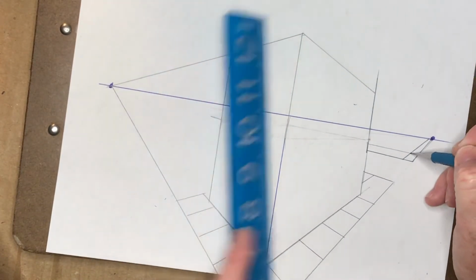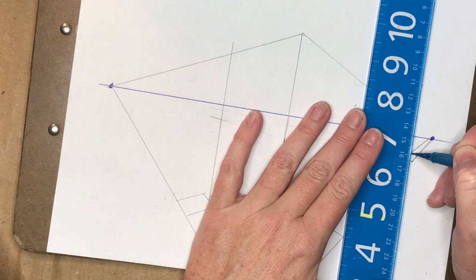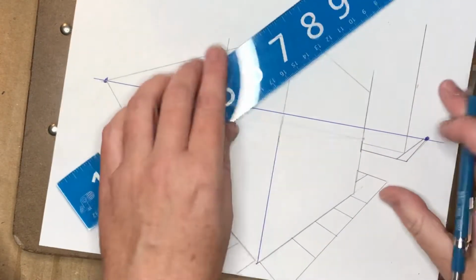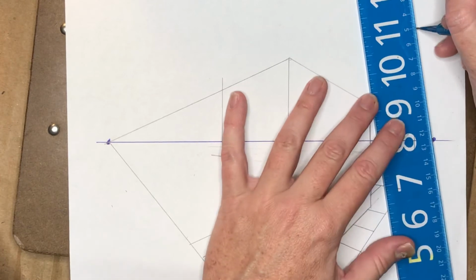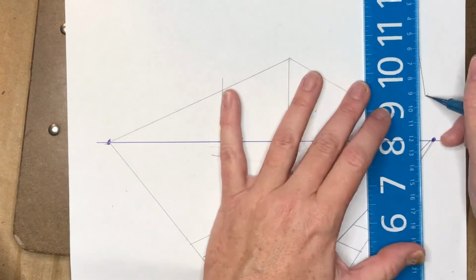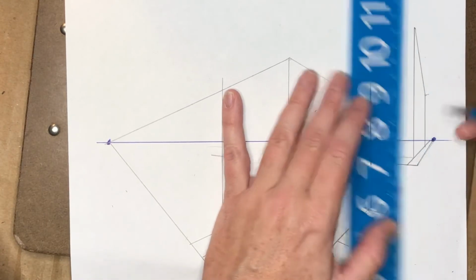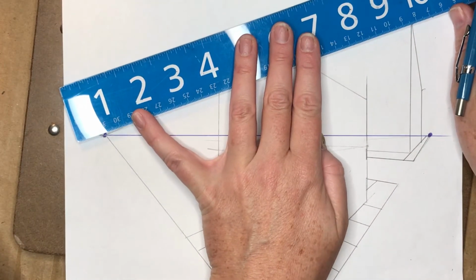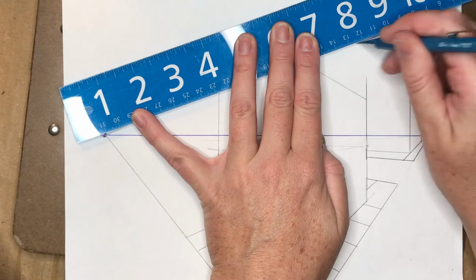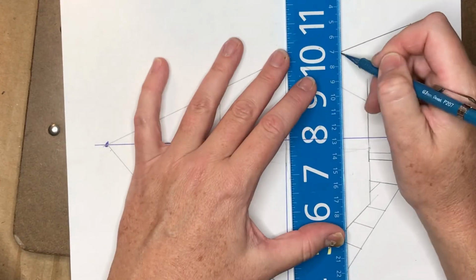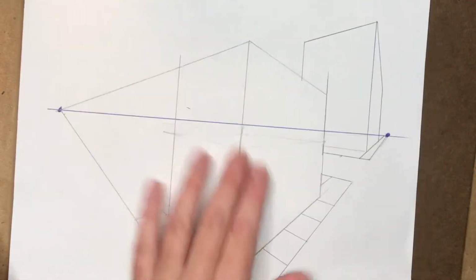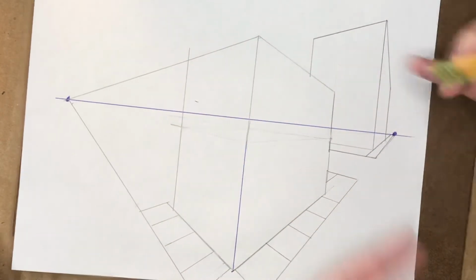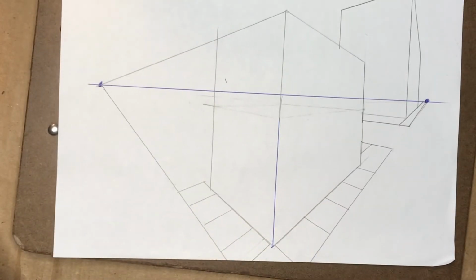But right where those lines come together, that's going to be my other building there. And because it's so close to the point, that's why this side looks so distorted. It's so skinny. So as you can see, the boxes you've been drawing can be turned into buildings, okay?